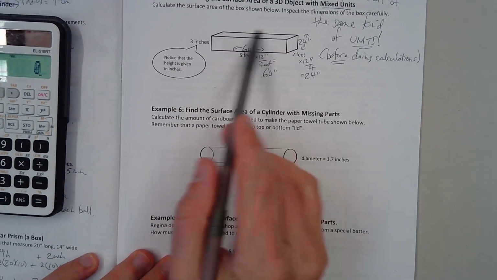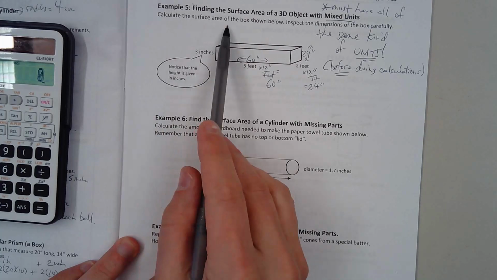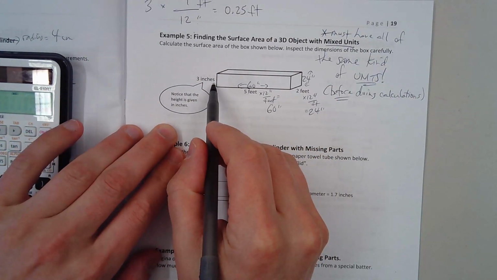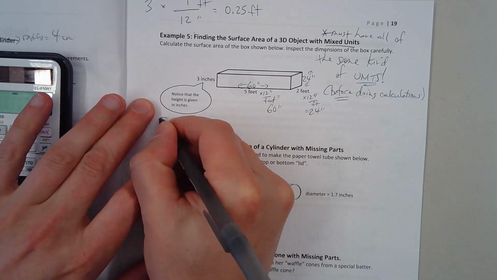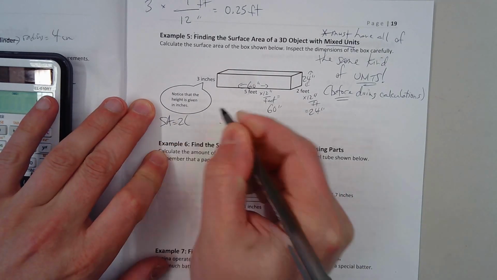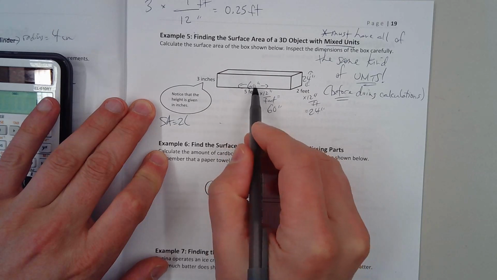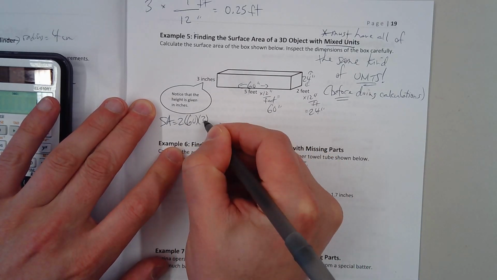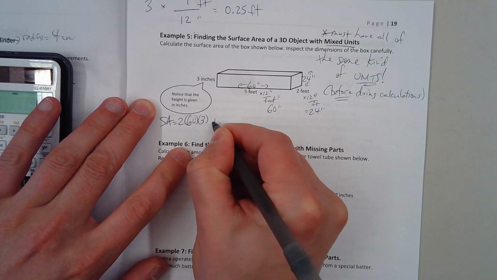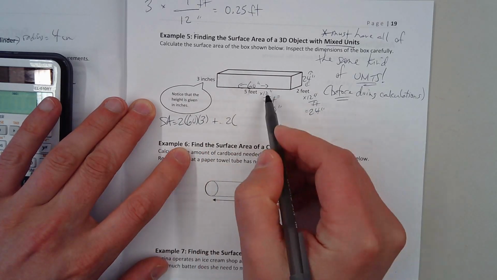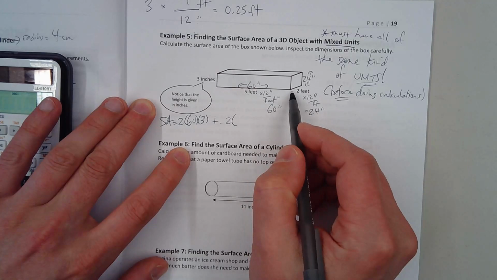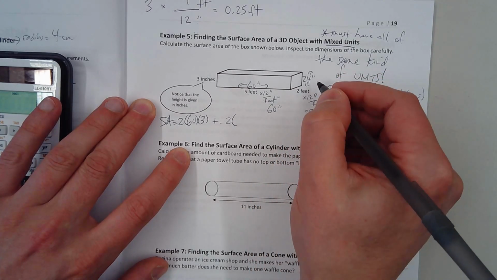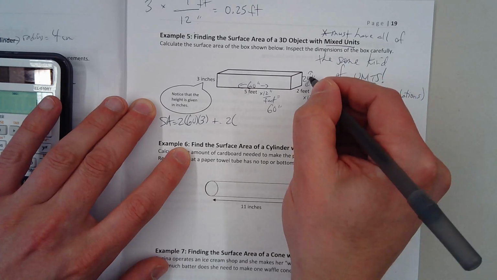Example, it did ask us to calculate surface area. Okay, so we'll do it both ways. So for this one, we got 3 inches. So the surface area would be 2 of the 60 inches times 3, plus 2 of the 60 times, oops, I wrote that in the wrong place.